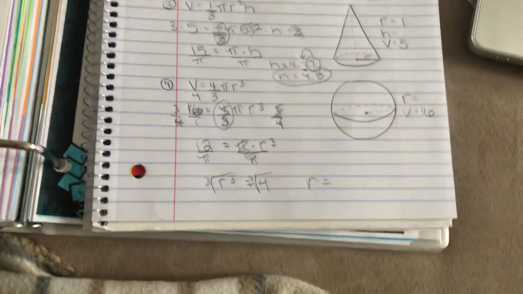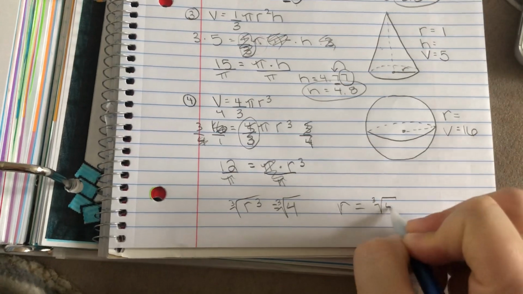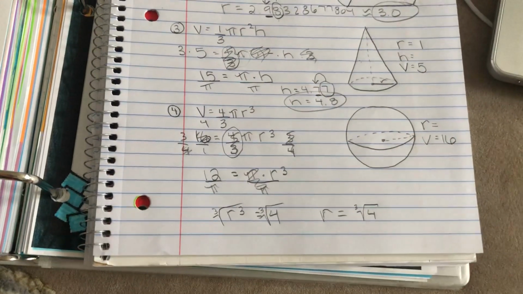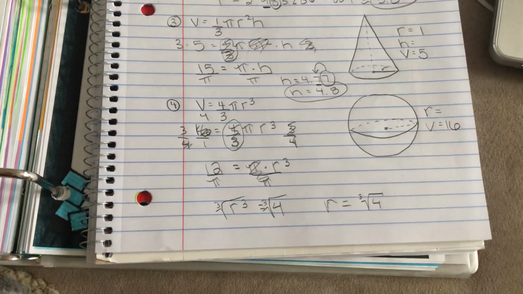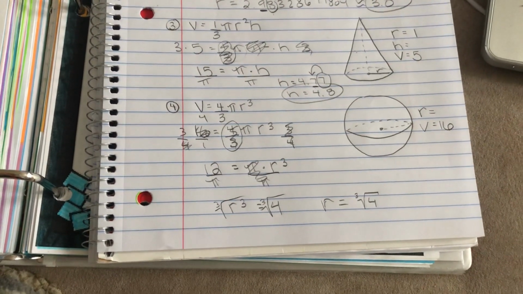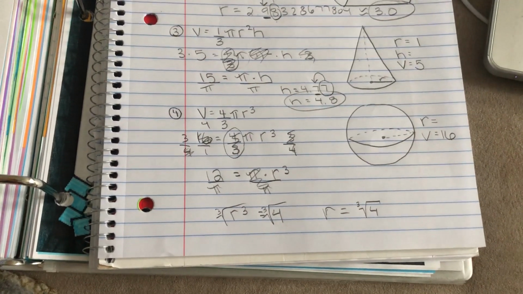What is the cube root of 4? I'm gonna leave mine as the cube root of 4 for right now because I don't think my calculator can do that for me. What we're looking for is something times itself 3 times that would give you 4. So 1 times 1 times 1 is 1. 2 times 2 times 2 is 8. So it's 1 point something.